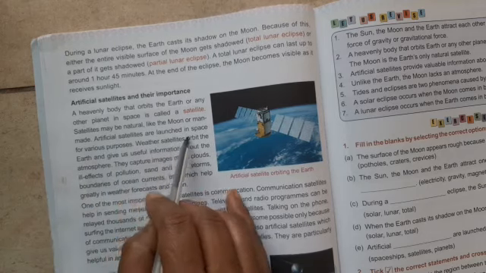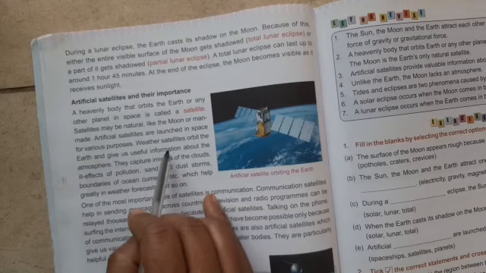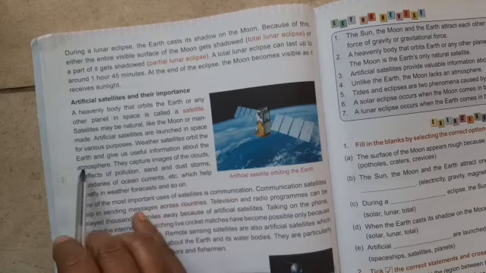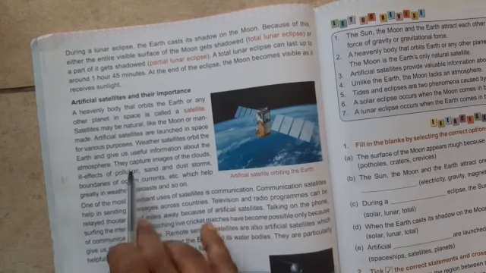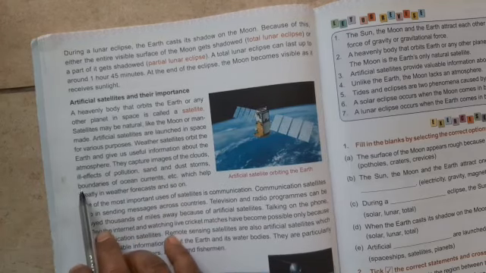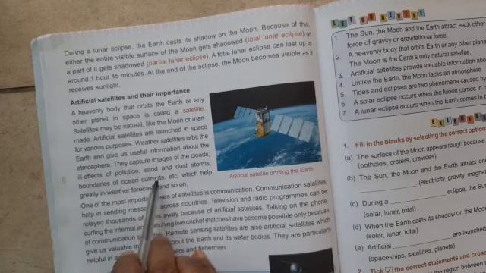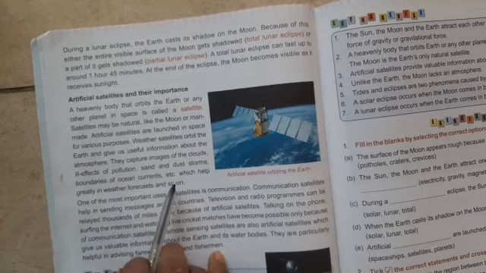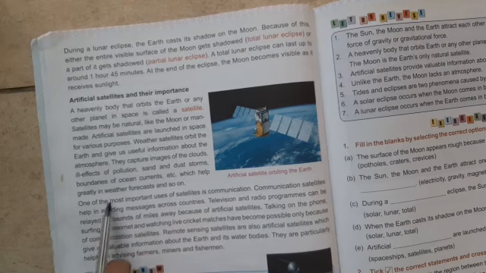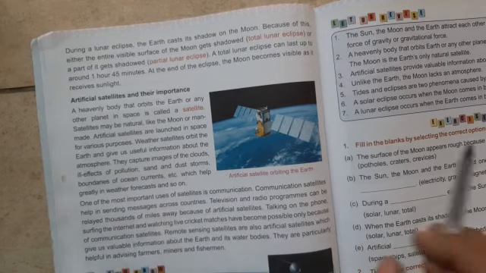Artificial satellites are launched in space for various purposes. Weather satellites orbit the Earth and give us useful information about the atmosphere. They capture images of clouds, ill effects of pollution, sand and dust storms, boundaries of ocean currents, etc., which help us greatly in weather forecasting and so on.